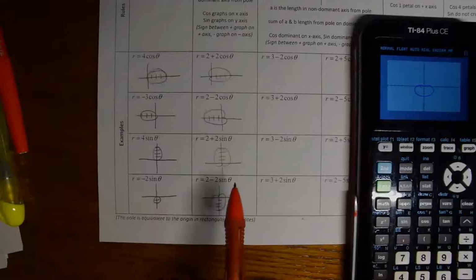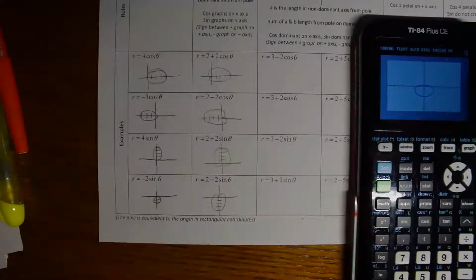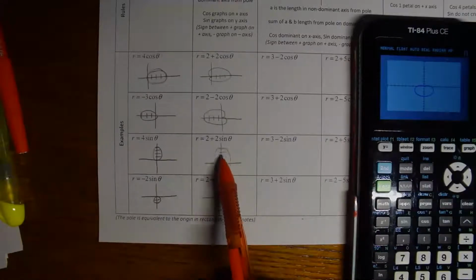Now, notice that the plus seems to look like an upside down heart, but your calculator really doesn't know that that's a heart and you want it to look like this. So when it's positive, the bigger part is up, right? So does that make sense with your little sketches? Not a bad introduction. This is just an introduction before we take real notes.